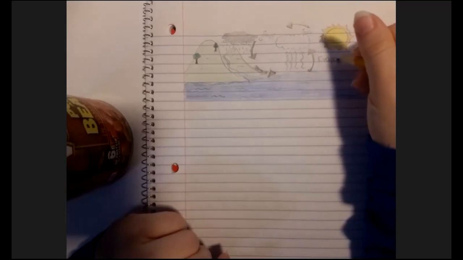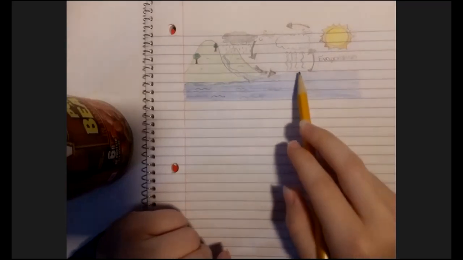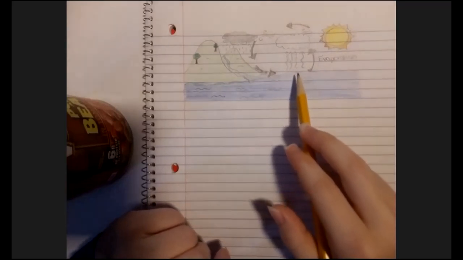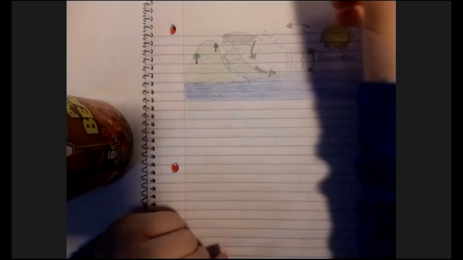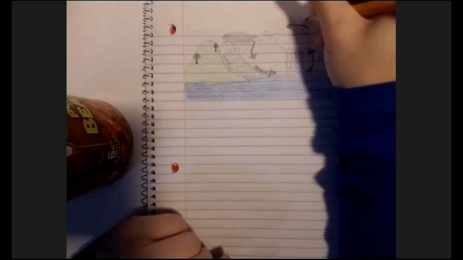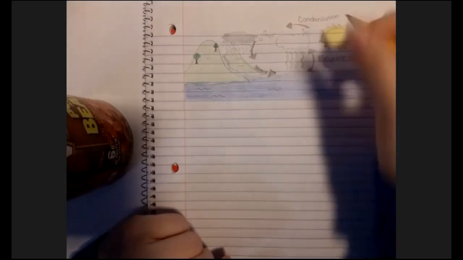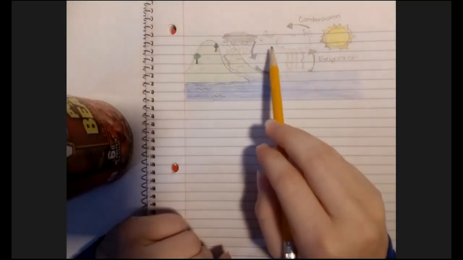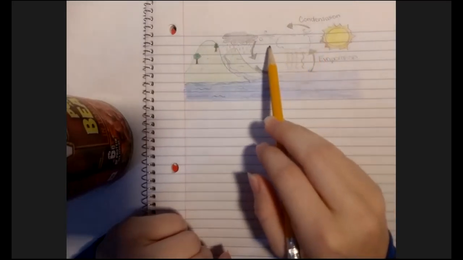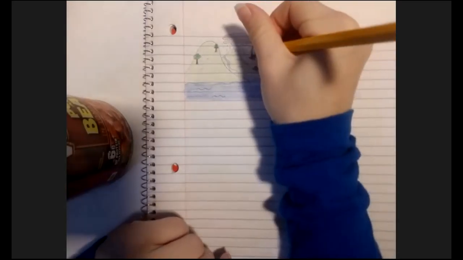This arrow is when evaporation happens. And you can see how I've drawn little squiggles here that represent the water changing from liquid into water vapor. This arrow is when condensation happens. And you can see the lines that I've drawn that kind of look like wind. That is the cold air that causes the water vapor to condense back into liquid droplets.